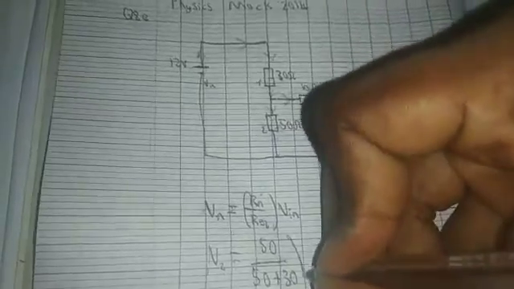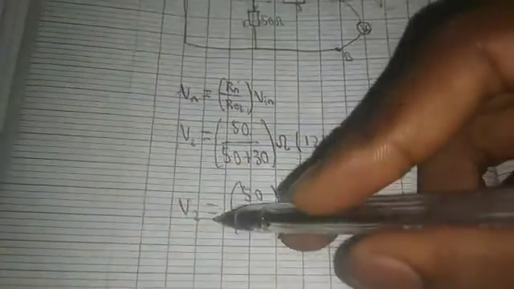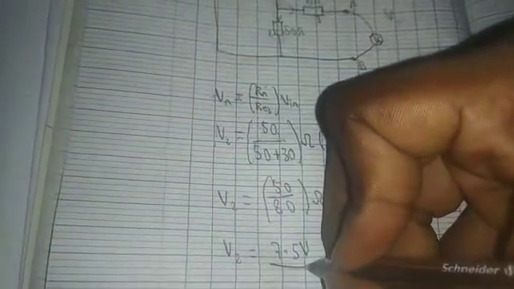So that will be 50 ohms plus 30 ohms, which adds up to 80 ohms. Then multiply by the input voltage, which is 12 volts. So the voltage at the second resistor will be equal to 50 over 80 ohms times 12 volts. And if you punch that in your calculator, it should give you 7.5 volts. So that's the answer.